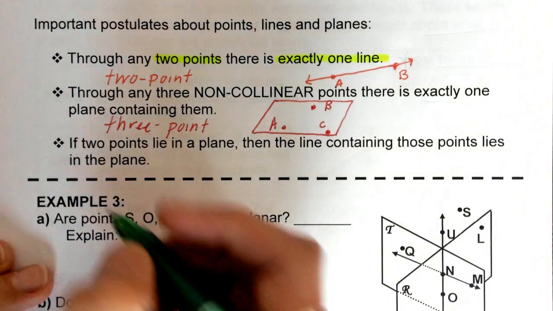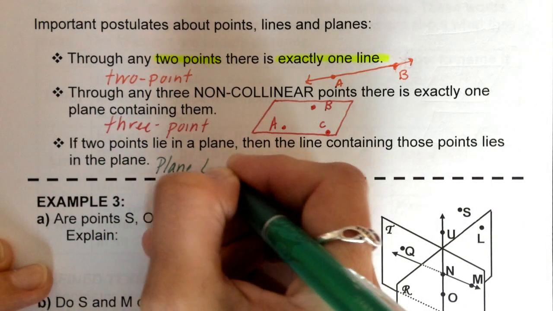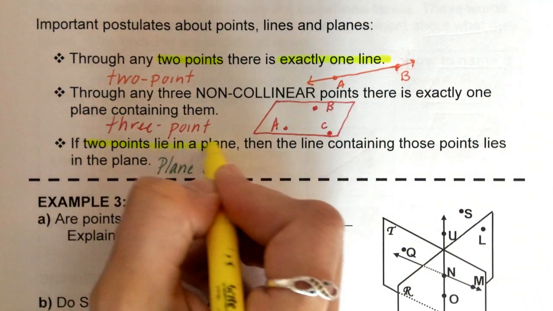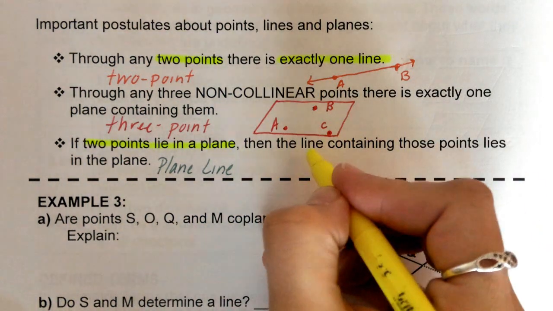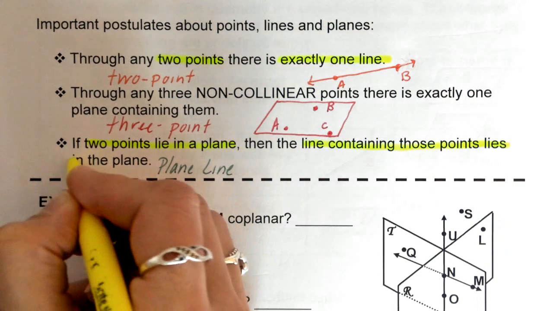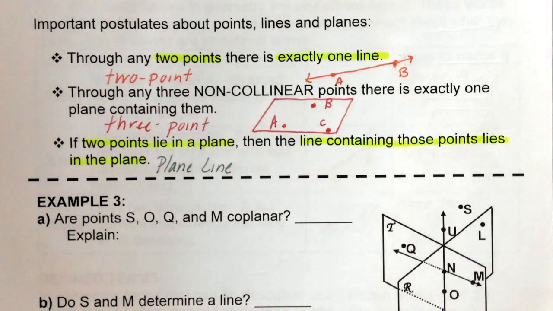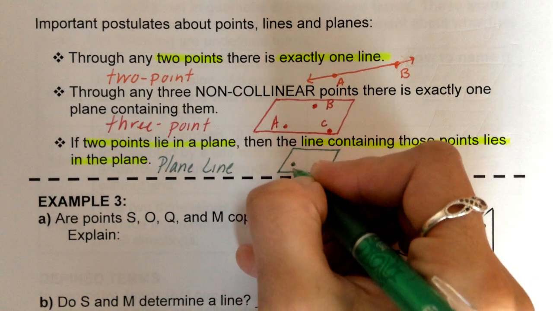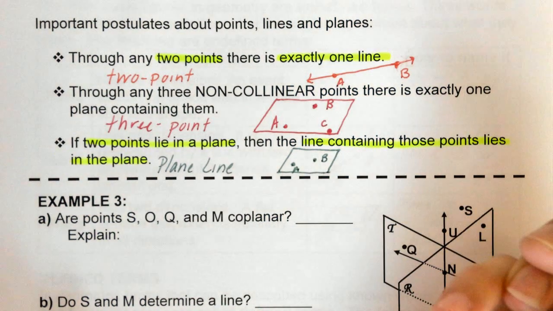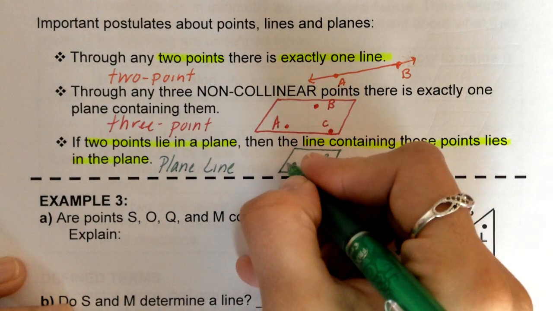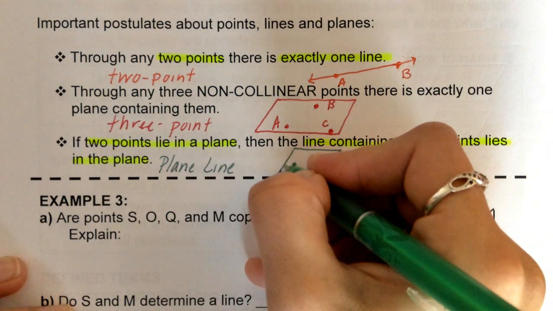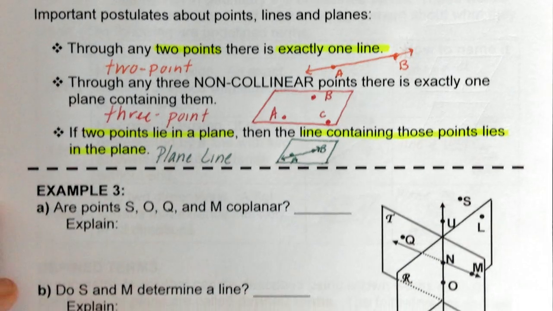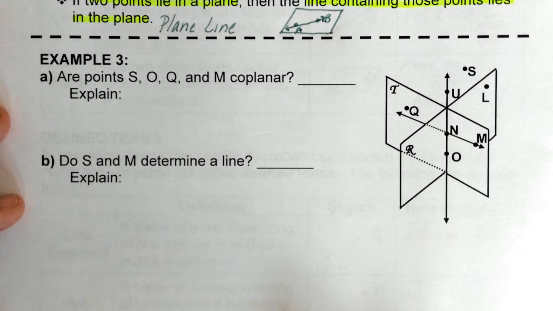Then you have your plane-line postulate. This means that if you have a plane and 2 points that lie on that plane, then the line containing those points also lies on the plane. So if we have a plane and 2 points, A and B, on the same plane together, then the line that we talked about in the 2-point postulate, the line that goes through them, is also going to be on that plane. Let's take a look at the 2 examples down here.